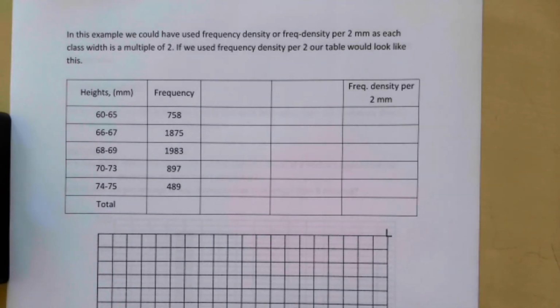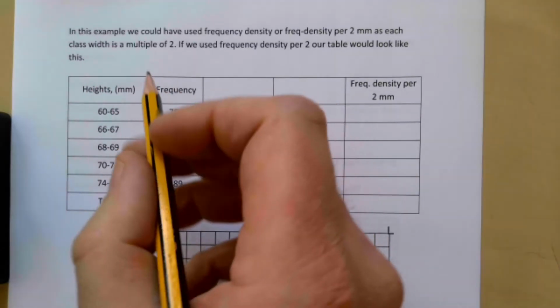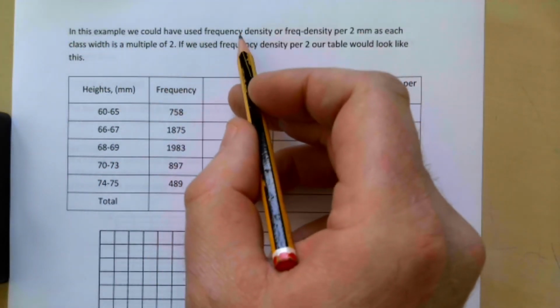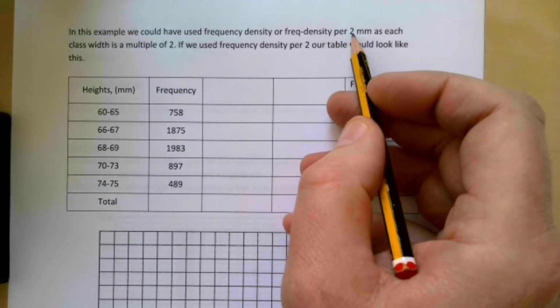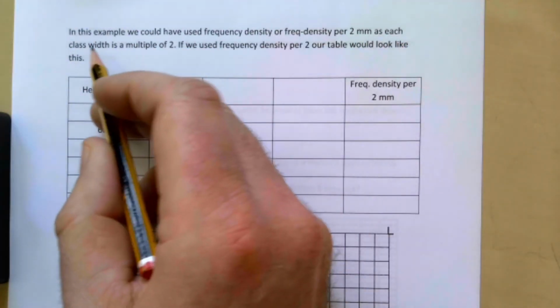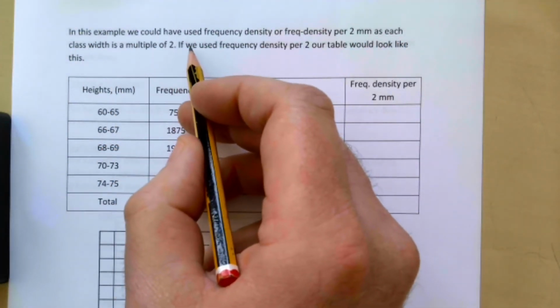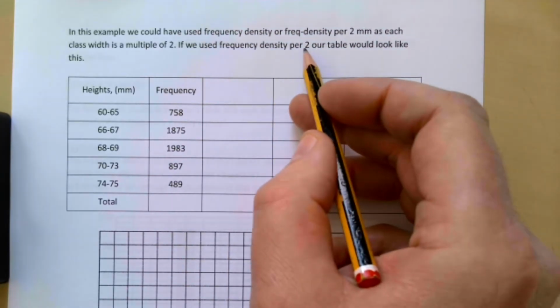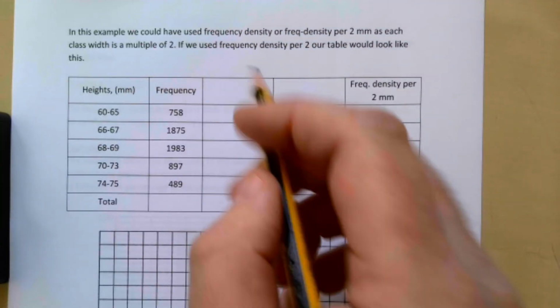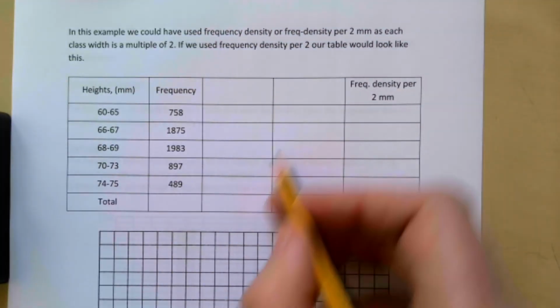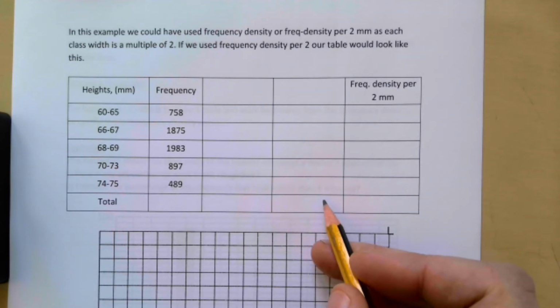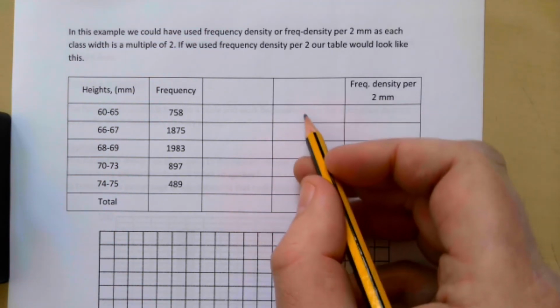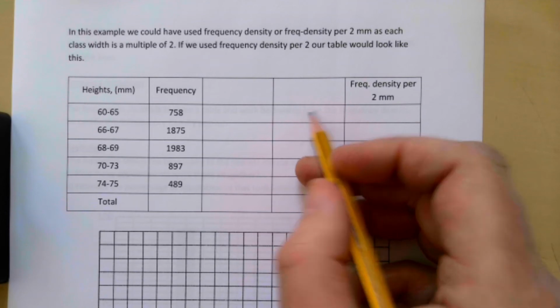One of the things we had mentioned there, just back a page or two, is that it says in this example we could have used a frequency density or frequency density per 2 millimeters, as each of the class widths is then a multiple of 2. If we use the frequency density per 2, our table would look like this. See these two columns here, they're going to be exactly the same, but instead of dividing by the group width, we're only really dividing by half the group width.